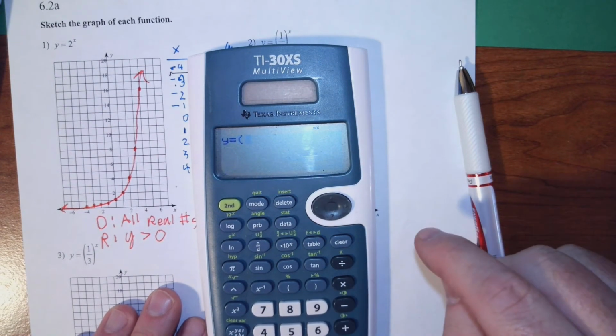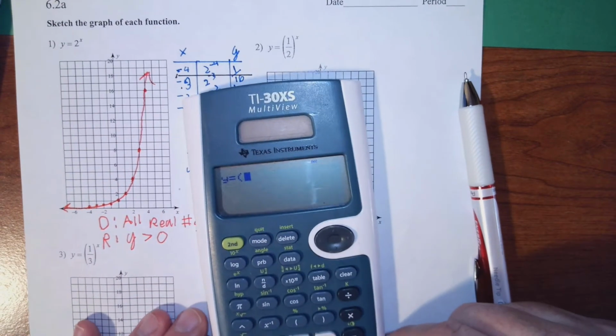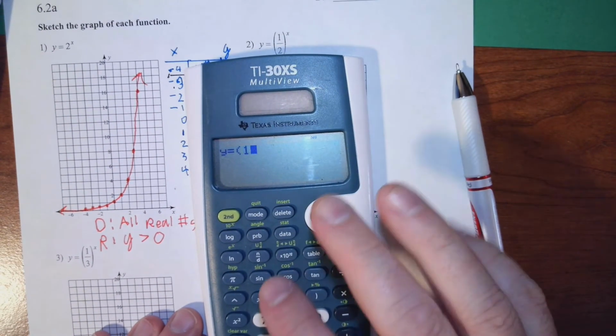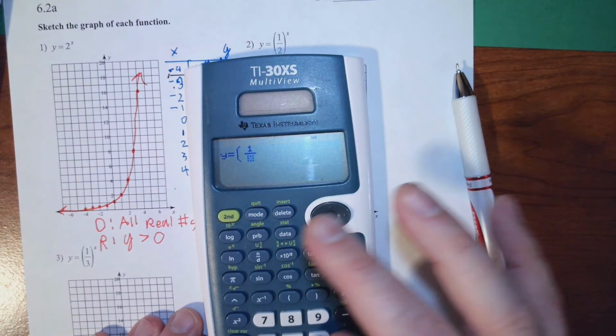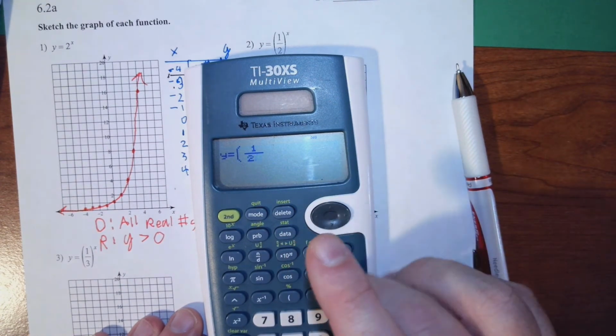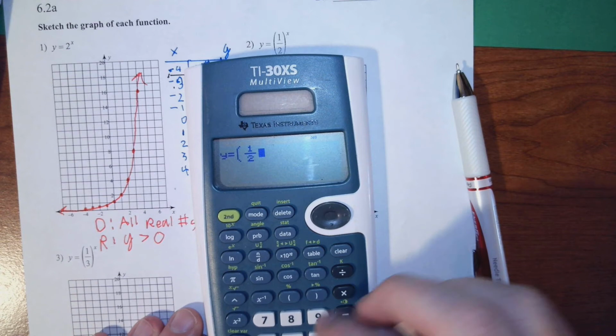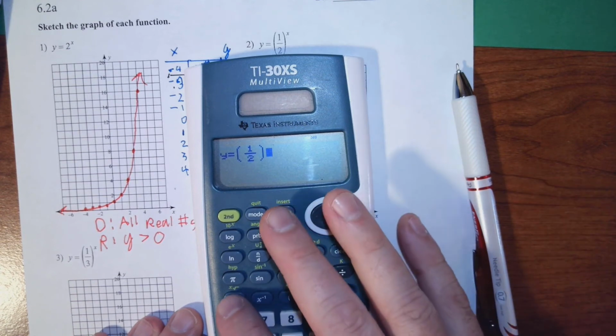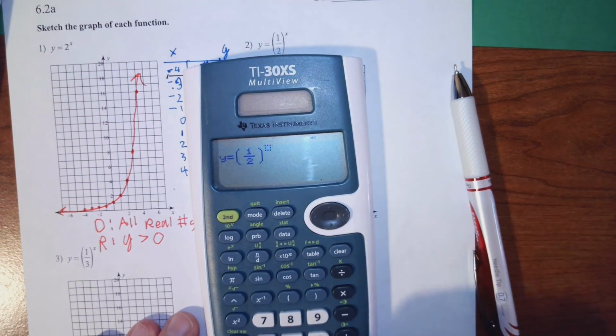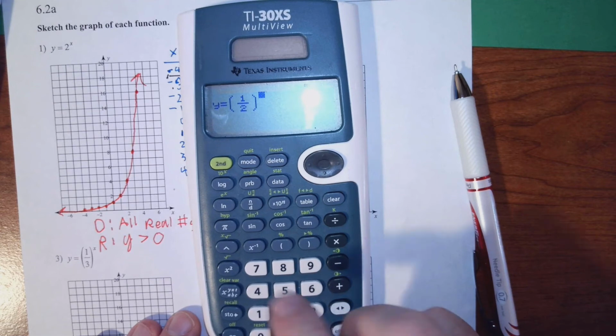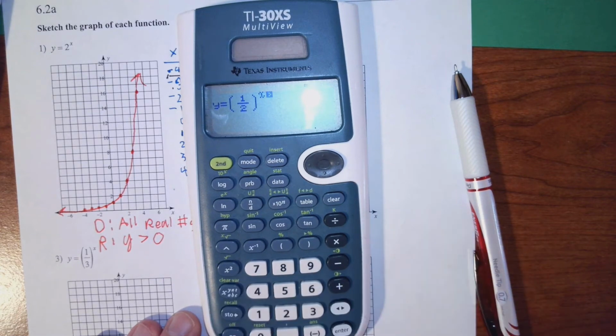Parentheses, 1/2, and then I'm going to move this out, close parentheses, exponent, and this is where you get to use this button right here. Okay, and then I'm going to hit enter.